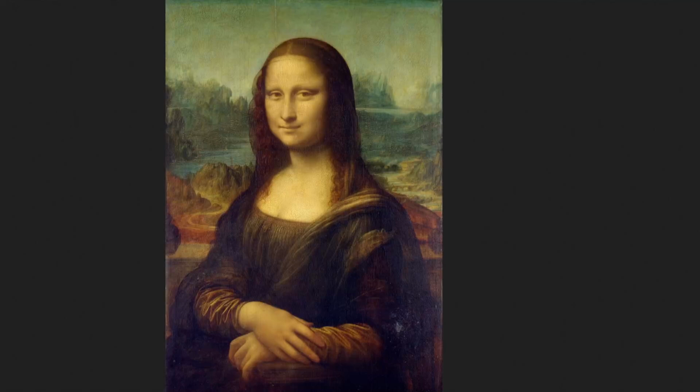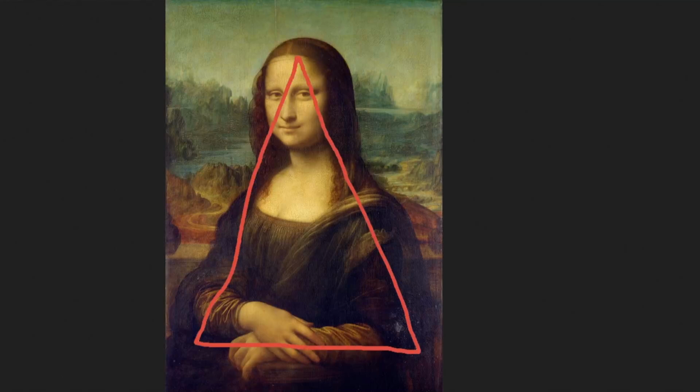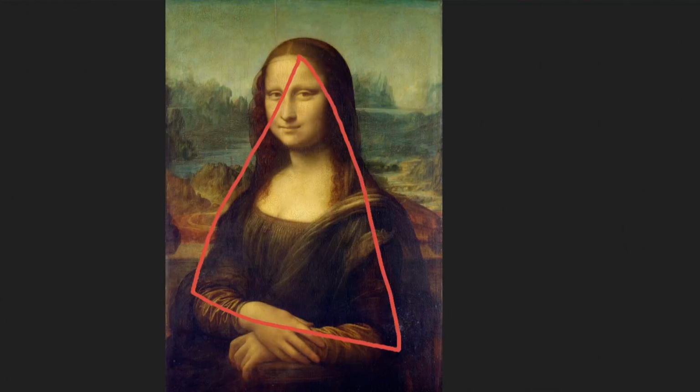Now, he's also got another interesting thing that he did here, which is the pyramid triangle. What you can see here is that she's posed in such a way, well, actually she's posed like this. She's posed in this relaxed way. And this triangular pose that she's got makes her look relaxed.